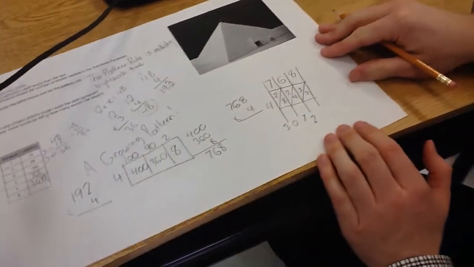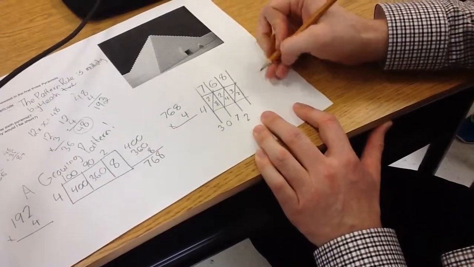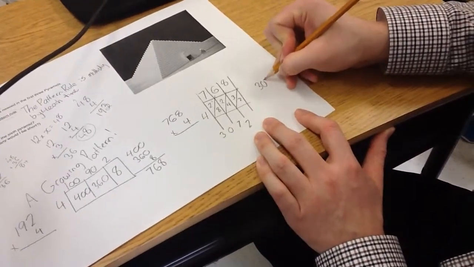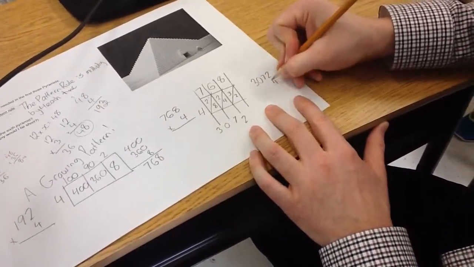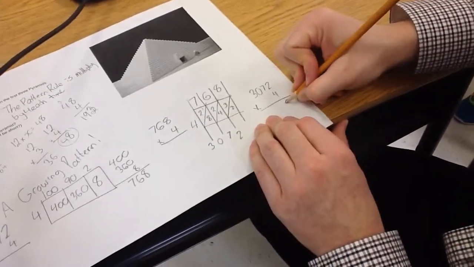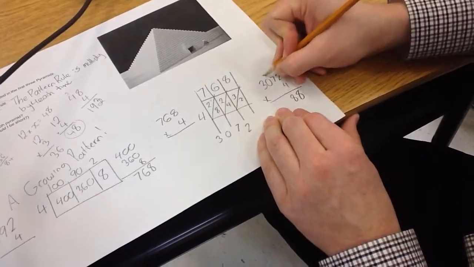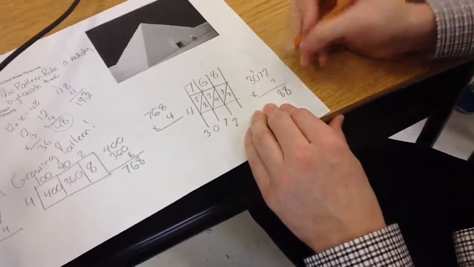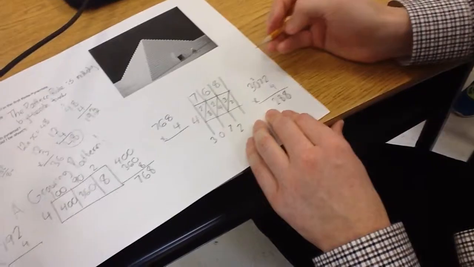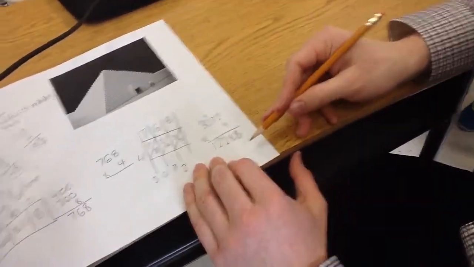Last one. I'm running out of space here. So I do 3,072 times 4. I'm going to do the algorithm way this time. 4 times 2 is 8. 4 times 7 is 28. 4 times 0 is 0 plus 2 is 2. And 4 times 3 is 12. I have 12,288. So I'm going to put that in here.